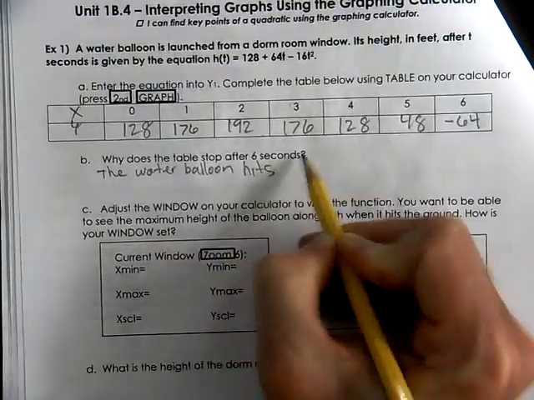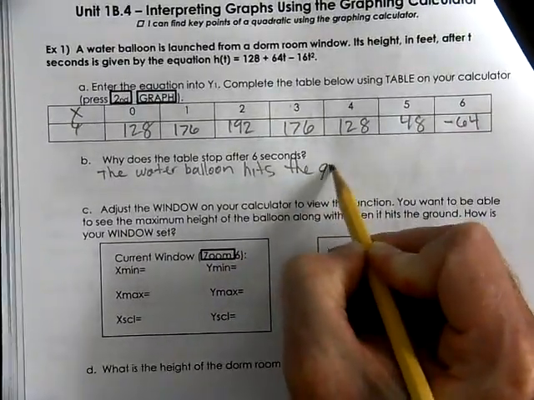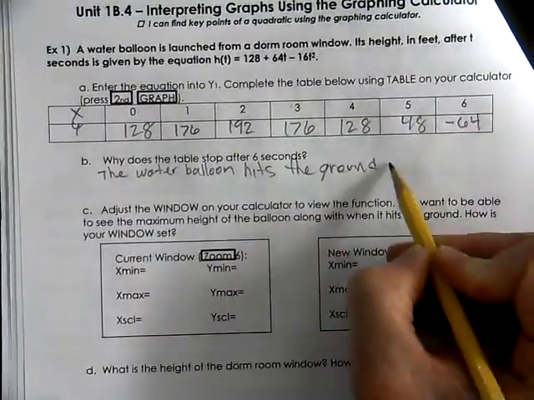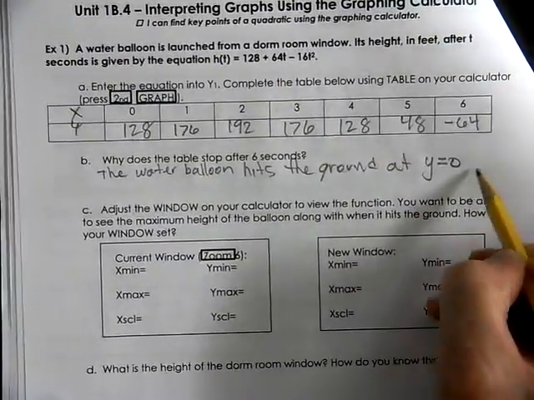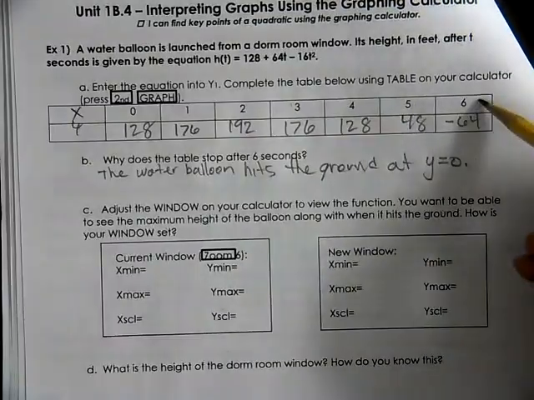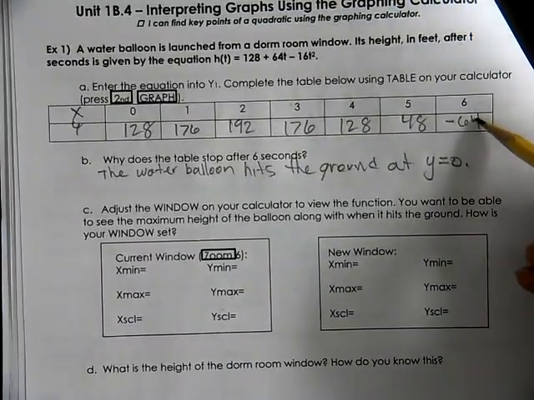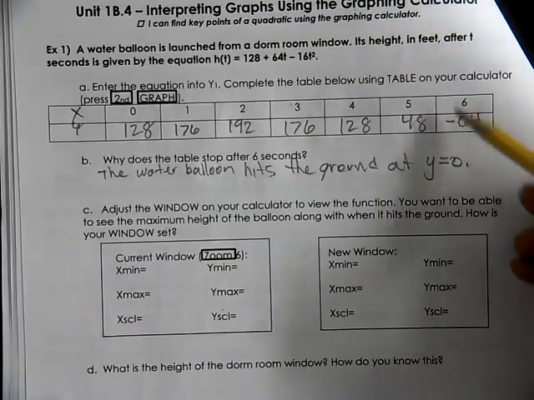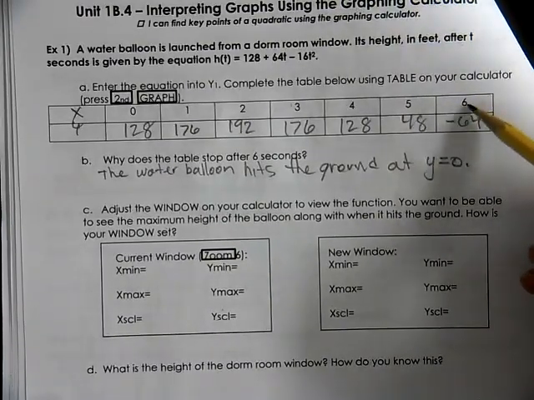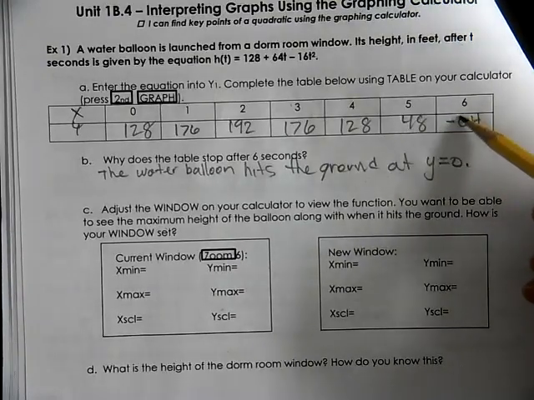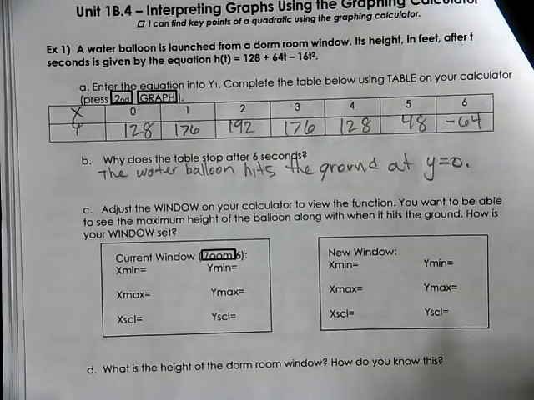The water balloon hits the ground at y equals 0. So negative y values are past that. We can't get to be exactly 0, so we have to go to the next x value that's 0 or lower. And that's what we did.